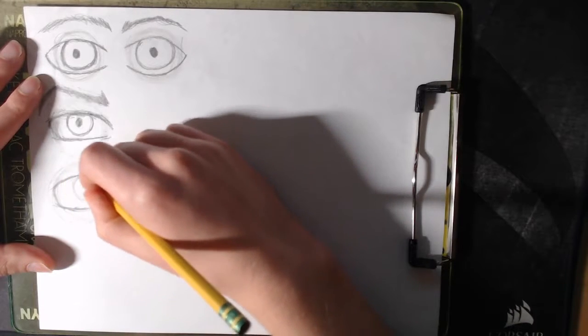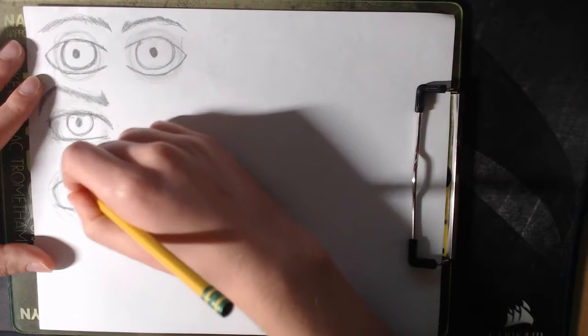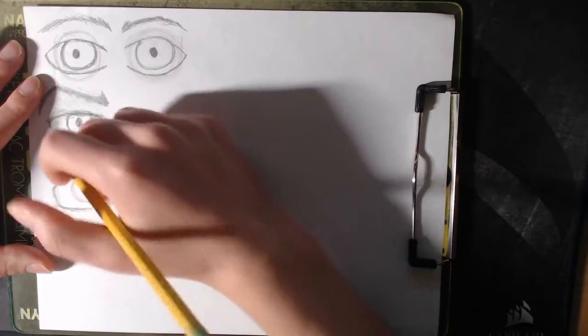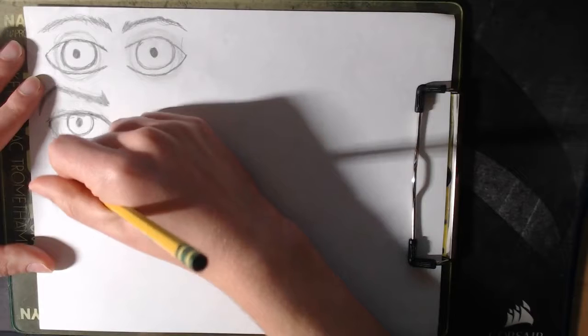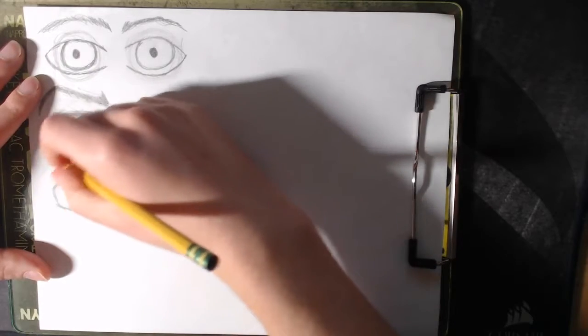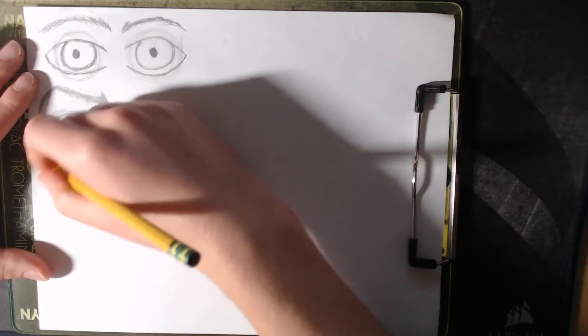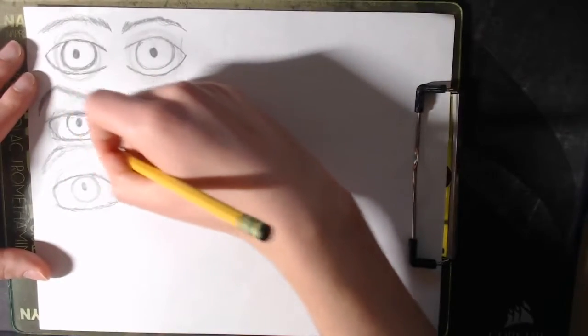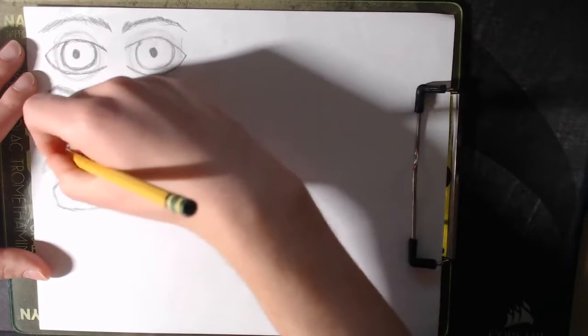And this is almost not like he's super shocked. Maybe he's seeing something awe-inspiring, and he's just looking at it with wonder and amazement. The eyebrow might be kind of like this. I haven't really drawn in this style before, so it's kind of interesting.